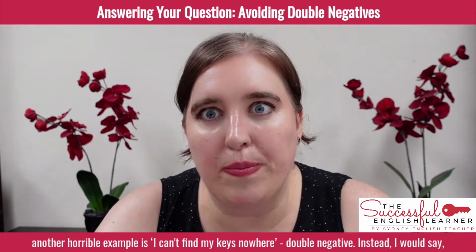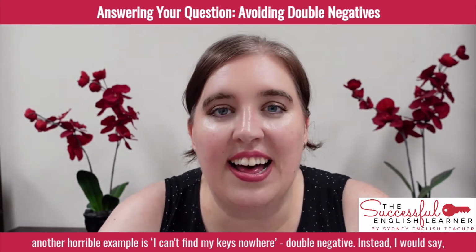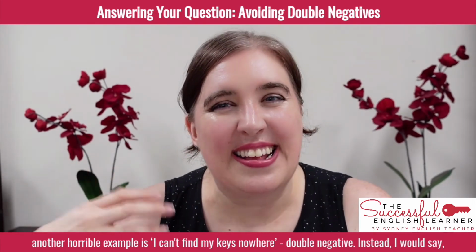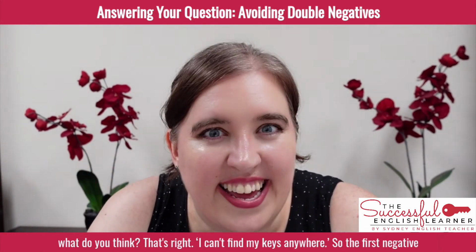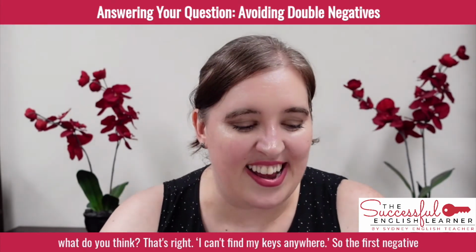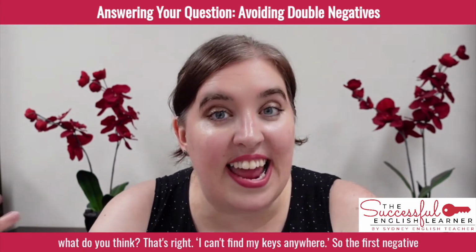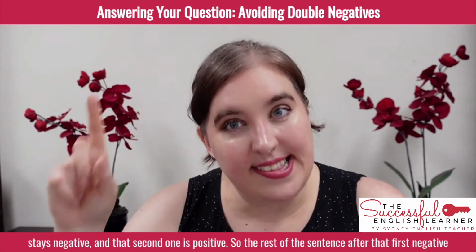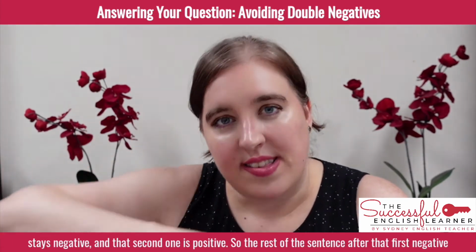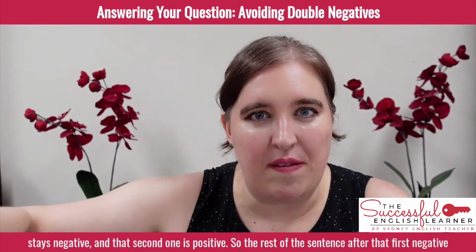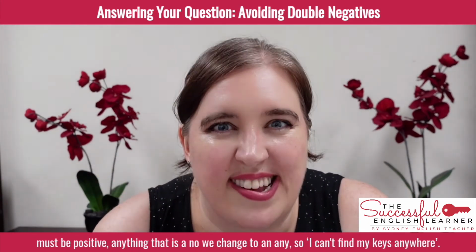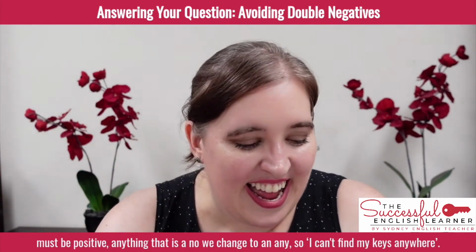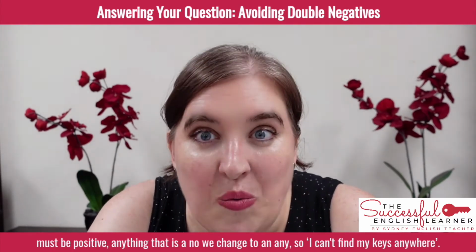Look, another horrible example is I can't find my keys nowhere. Ugh, double negative. Instead, I would say, what do you think? That's right. I can't find my keys anywhere. So the first negative stays negative and that second one is positive. So the rest of the sentence after that first negative must be positive. Anything that is a no, we change to an any. So I can't find my keys anywhere.